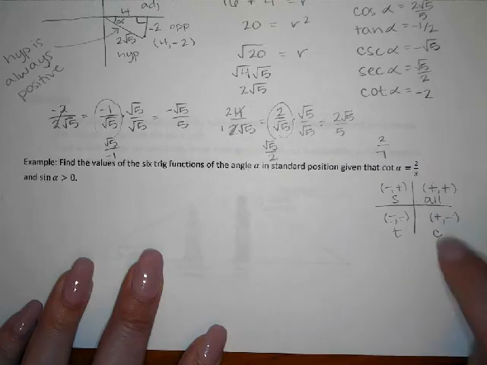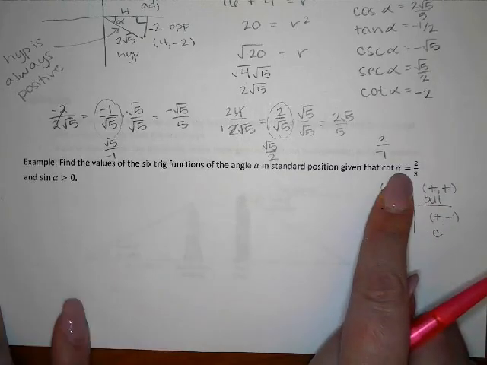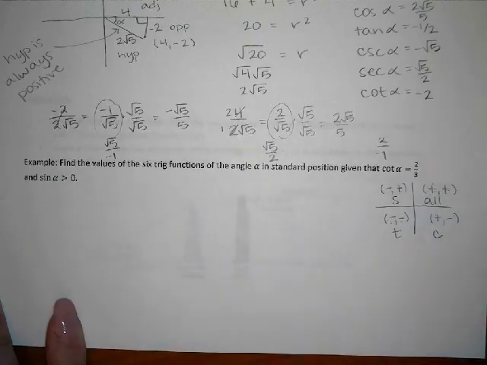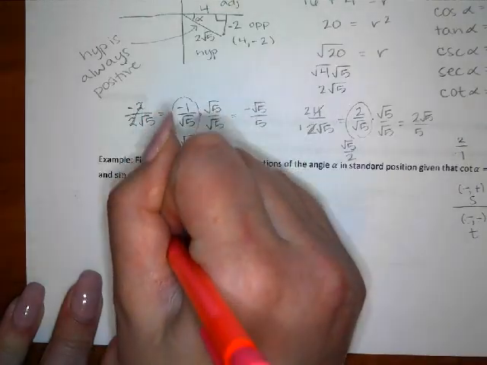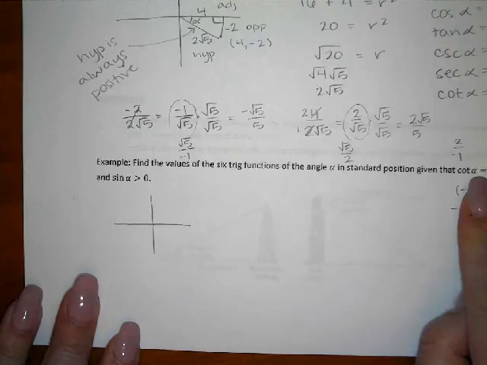So this matters because between cotangent being positive and sine being positive, we'll be able to narrow down where our picture should be drawn. So this is a lot of summary information that gets us to where we need to be for this problem. So if we know that cotangent is positive, then that basically tells us that tangent is positive.